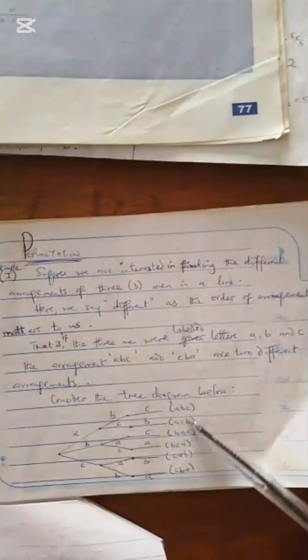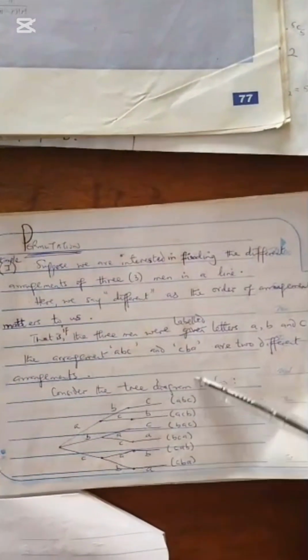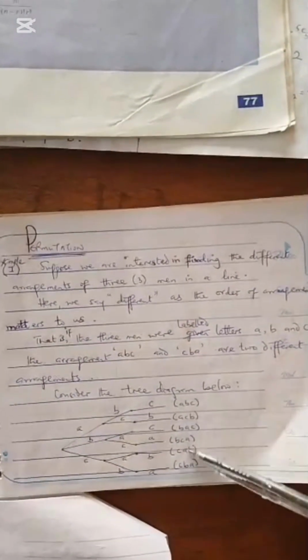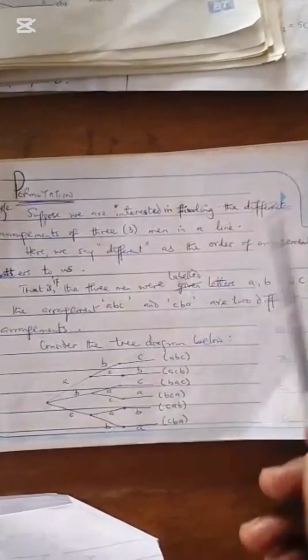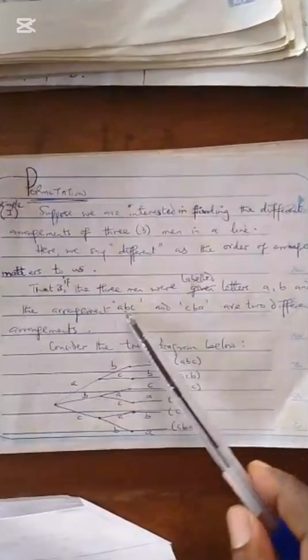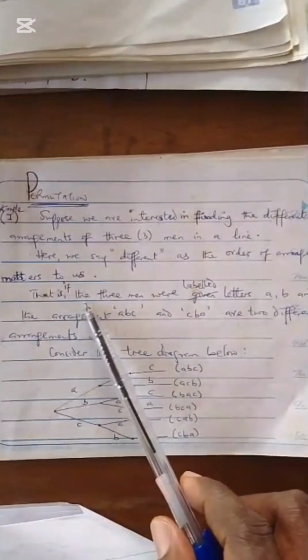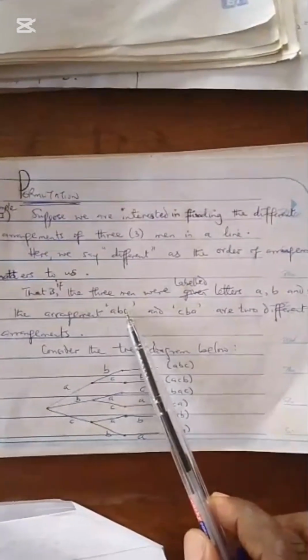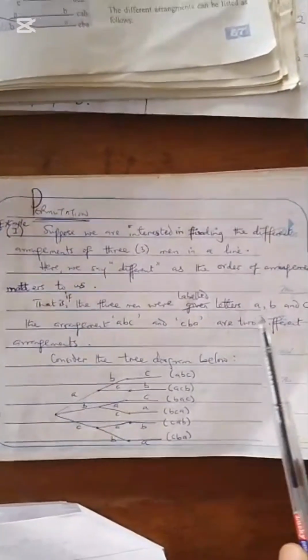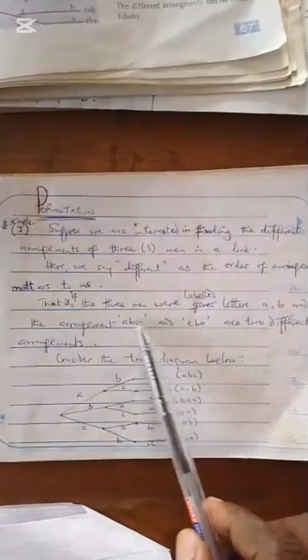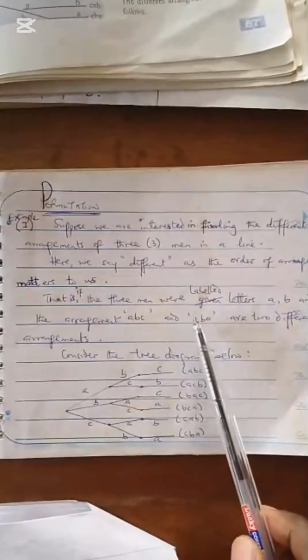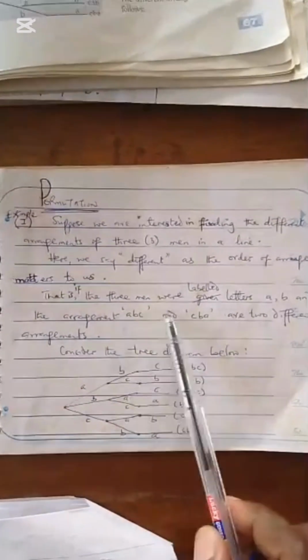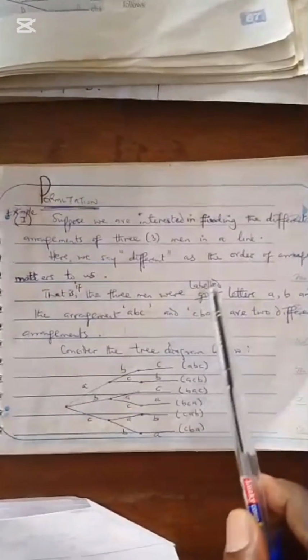Let's look at the arrangement of letters A, B, and C. So these are 1, 2, 3, 4, 5, 6 different arrangements of the letters A, B, C together. So what do we mean by order matters? When we say order matters in permutation, the arrangements ABC and CBA are two different arrangements. See, the order of the letters A before B before C is different from C before B before A. These are two different arrangements. So that is permutation for you.